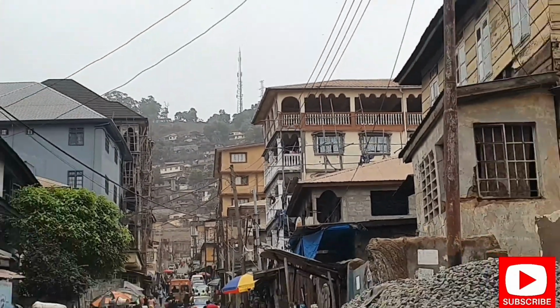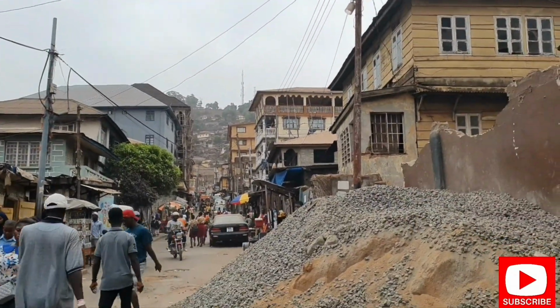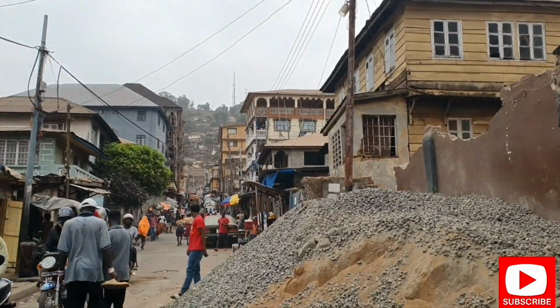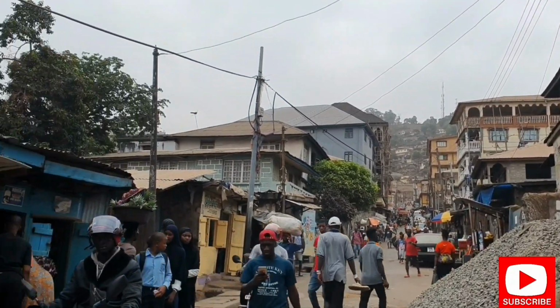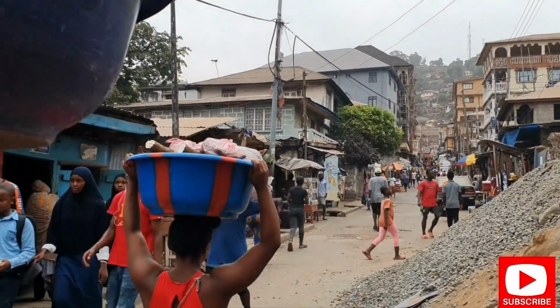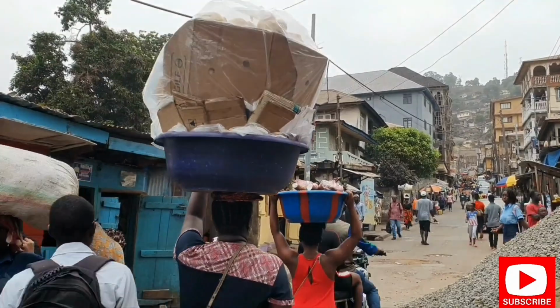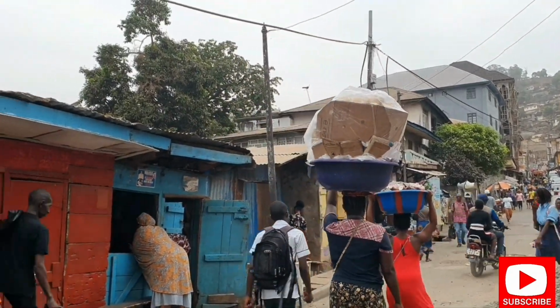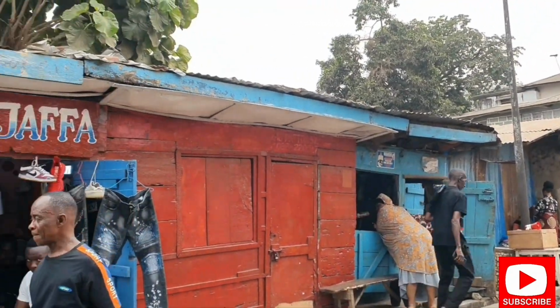Of course, you guys can see the recent construction projects that are happening at this particular side. And as we go along, I think there are a lot of construction activities going on, unlike other parts of the country.